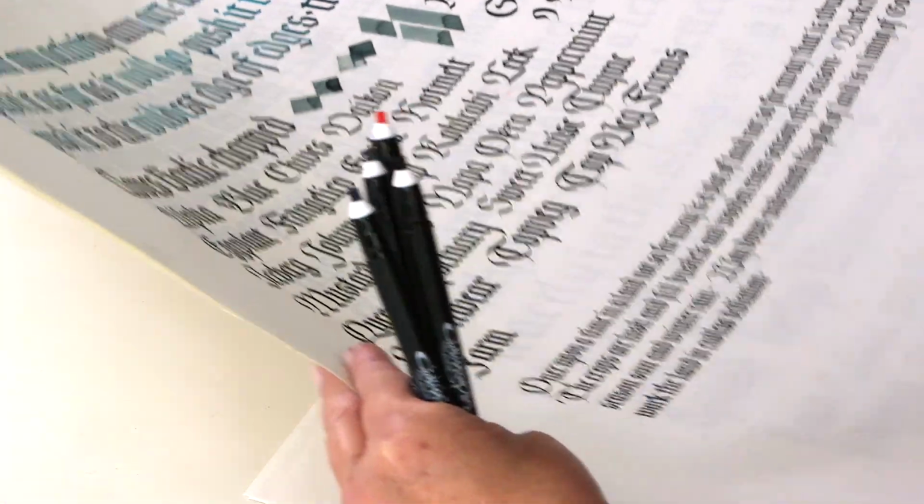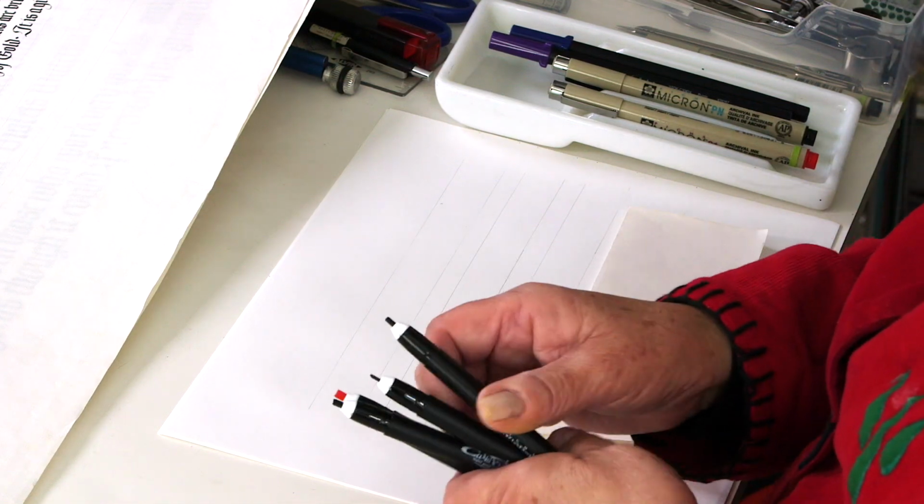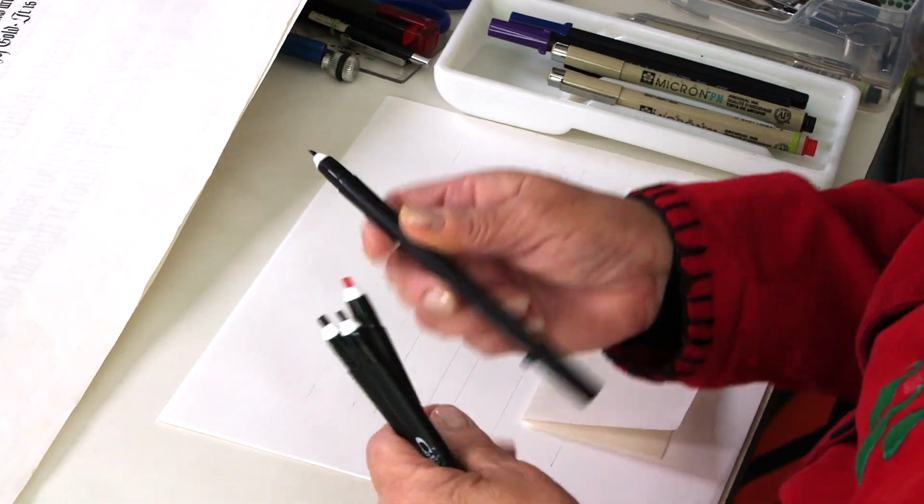So I'm going to show you two. We're going to start off with a very simple Gothic black letter basic form one. And then we'll also be doing a more flourish fracture-like capital. So we'll start with letter A.